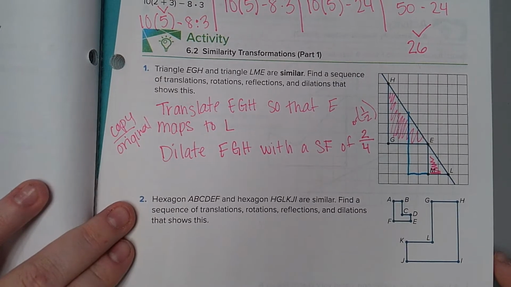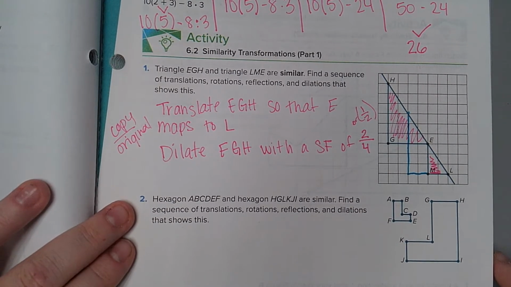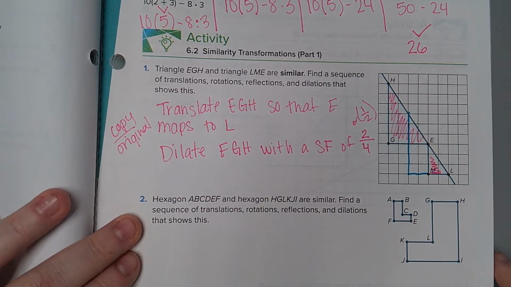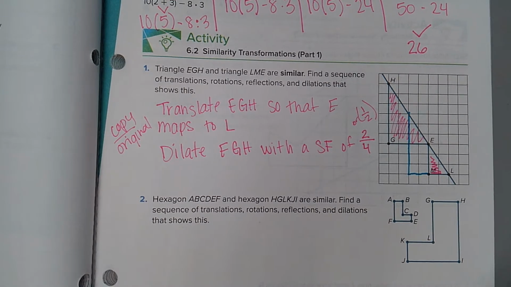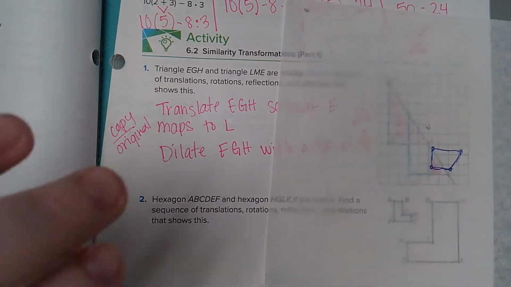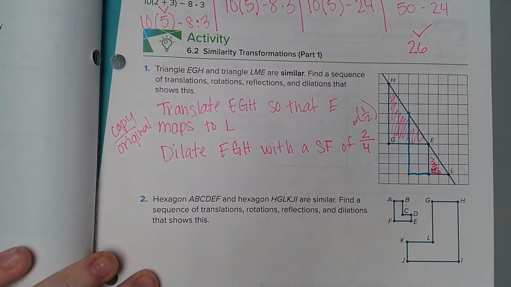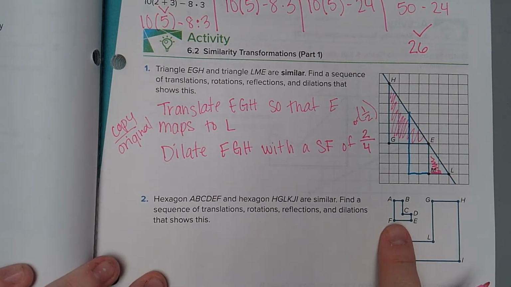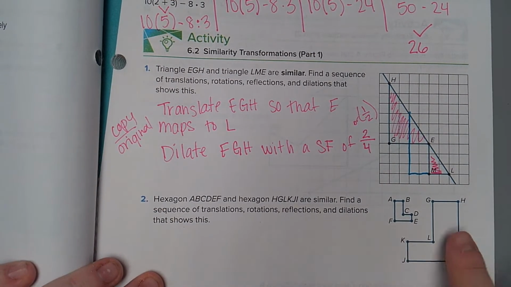All right, hexagon ABCD and hexagon HGLKJI are similar. Find a sequence of translations, rotations, reflections, and dilations to show this. Okay, this one, you will need a piece of patty paper. If you don't have one, get one from the front corner of my desk. So first, they're facing opposite ways.